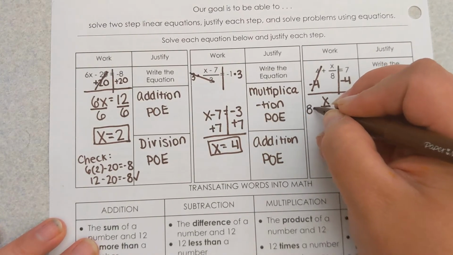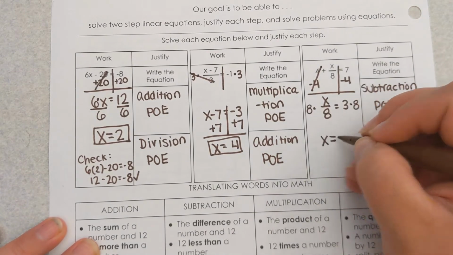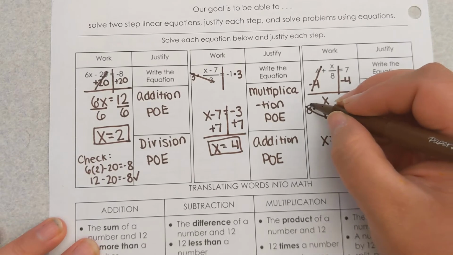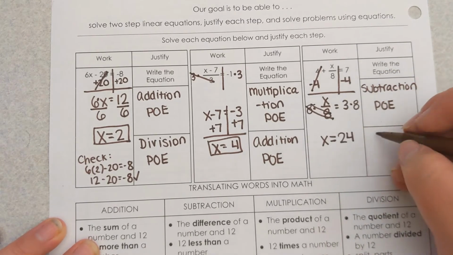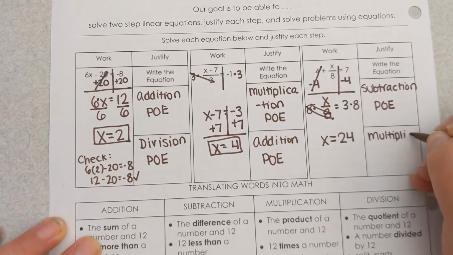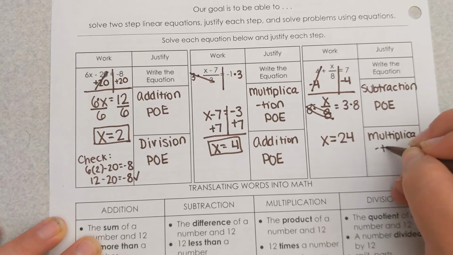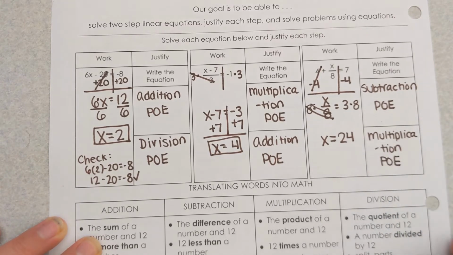Awesome. And then how do we get rid of dividing by 8? Multiply by 8. And x equals, that was really bad. There we go. 3 times 8, which is 24. And for our last step, we did the multiplication property of equality.